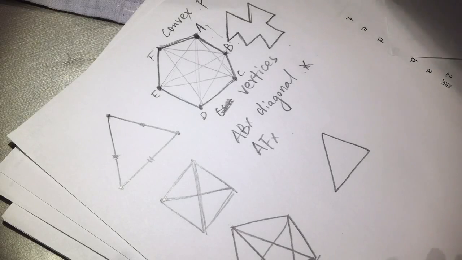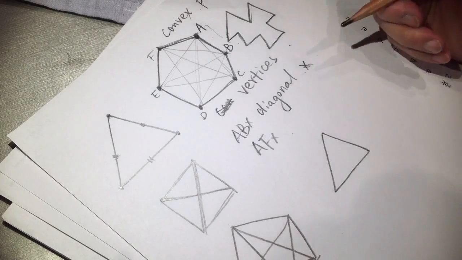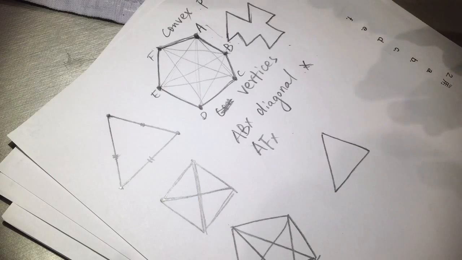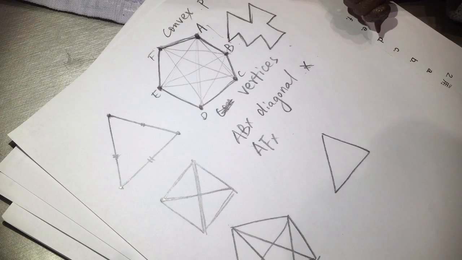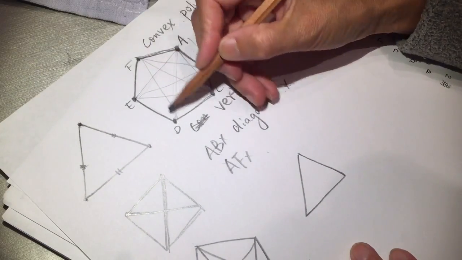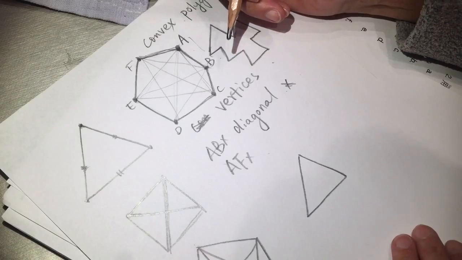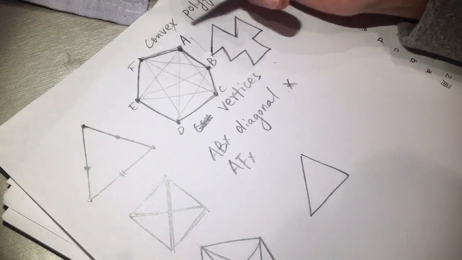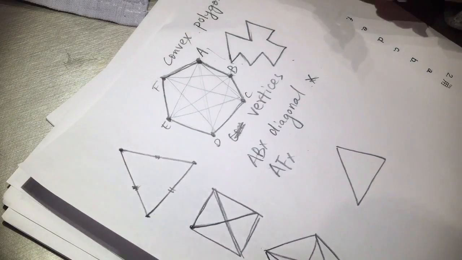Okay, hello dear friends. This is the fourth time I'm trying to make this video. So this one first, it's a geometry problem, and what we are doing is about polygon diagonal lines. So let me start with a brief introduction of all these terminologies.